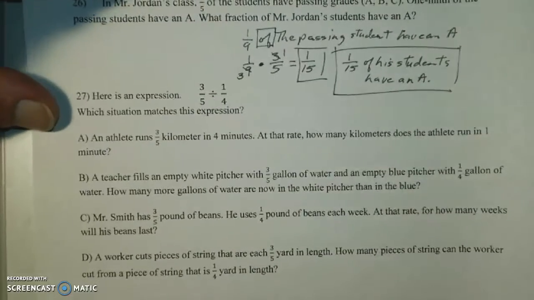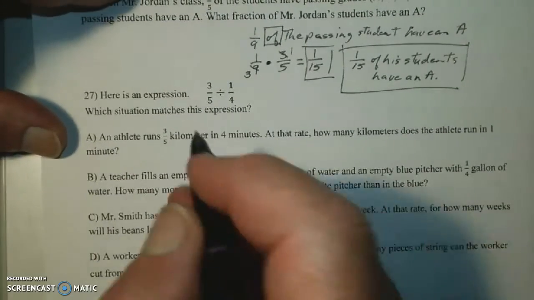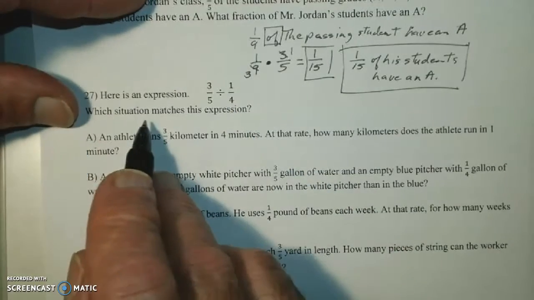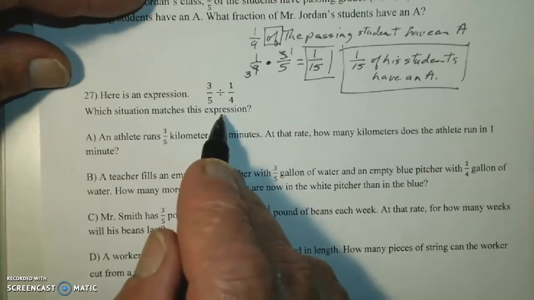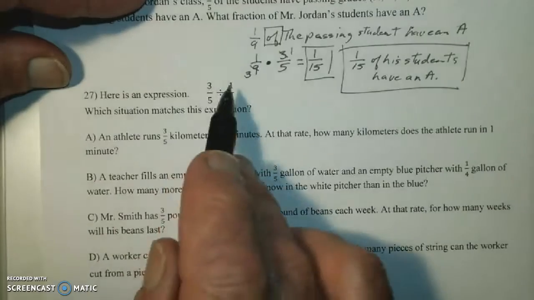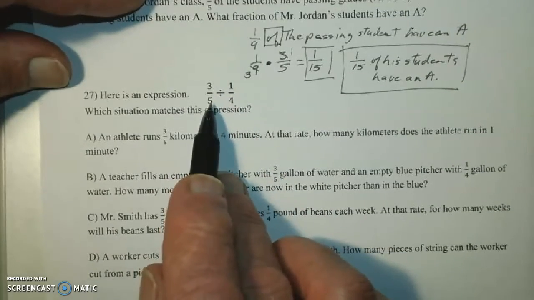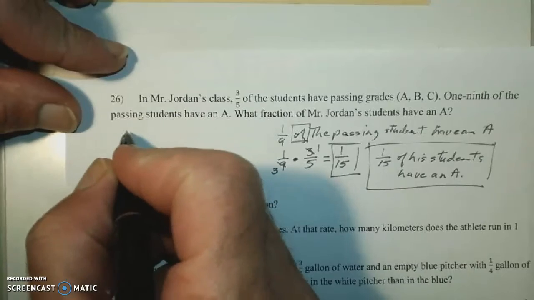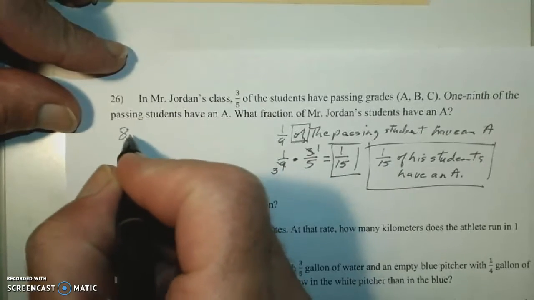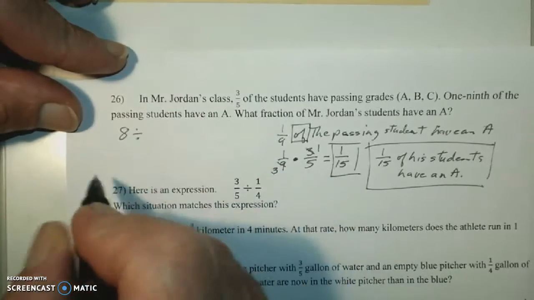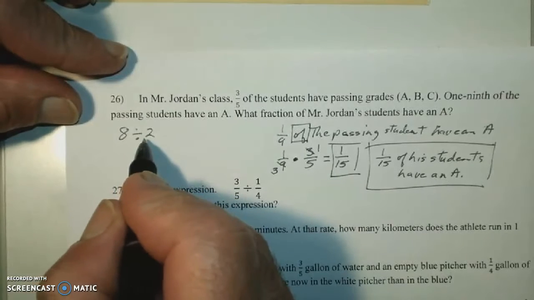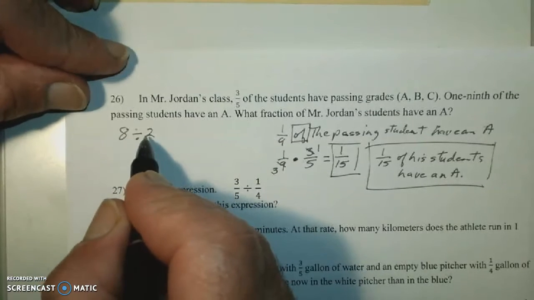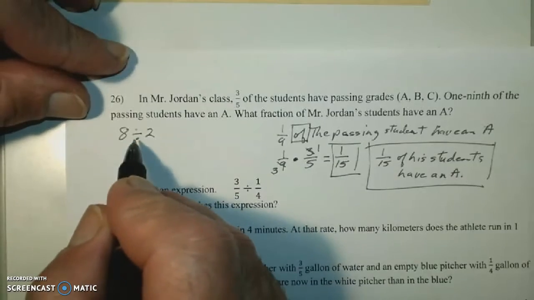Number 27. You have this expression, 3/5 divided by 1/4. Which situation matches this? The key to this one, understand what dividing means. You've been doing dividing for a long time. There are two ways to think of dividing. 8 divided by 2. You could think of it as if you split 8 into 2 groups, how many would there be in each group?